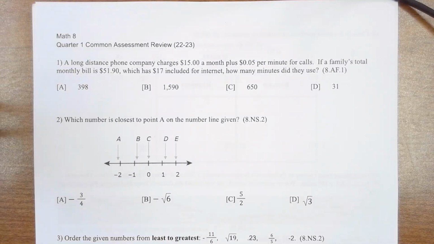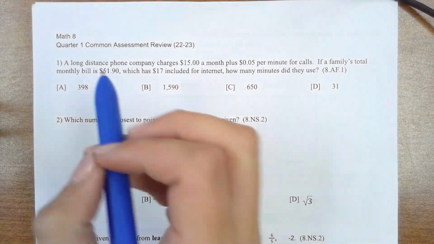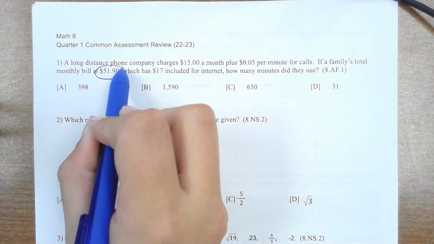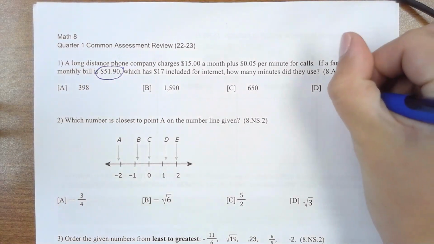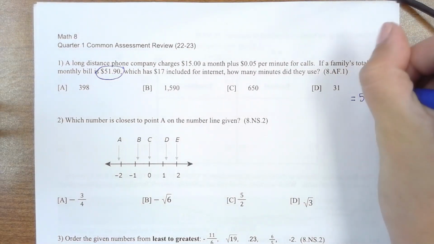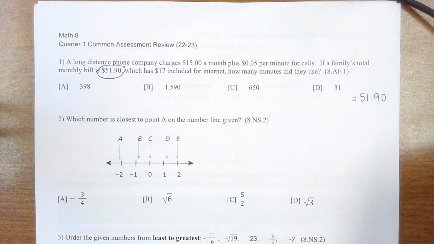So we need to set up an equation here, and I always have my students start with the total because 9 times out of 10 your total is the largest number and it's the easiest number to find. So your total is the number that goes after the equal sign. So it said that the family's total was $51.90.